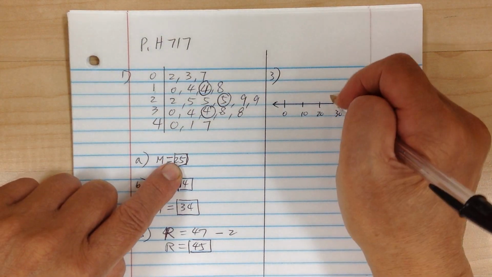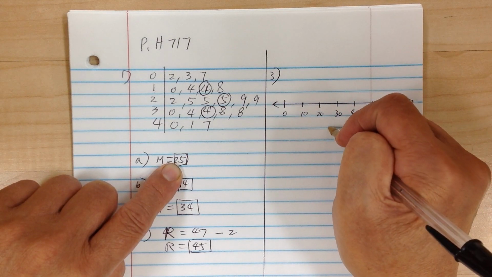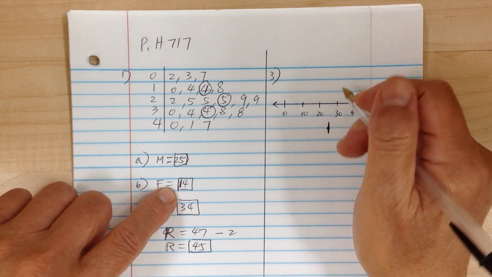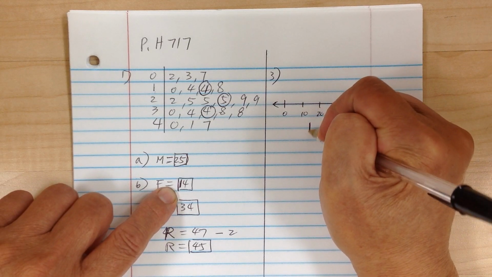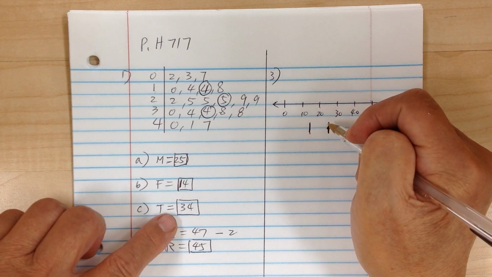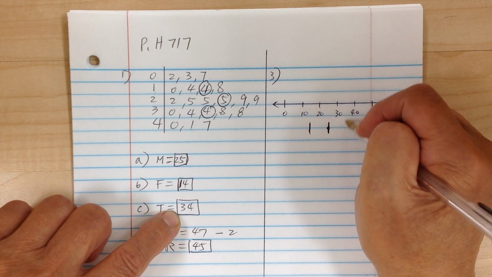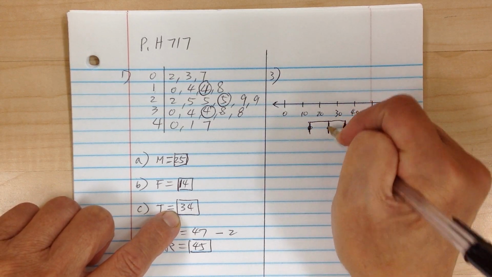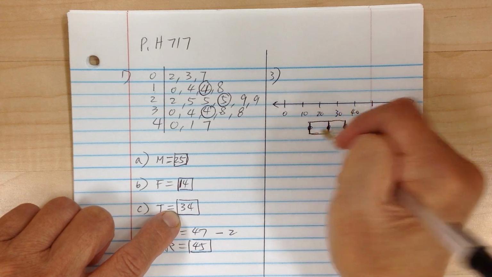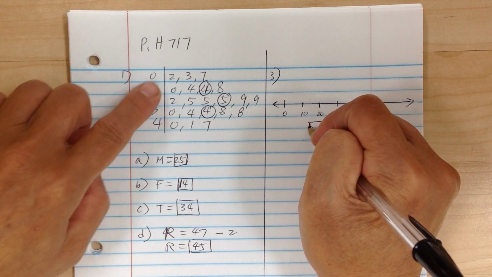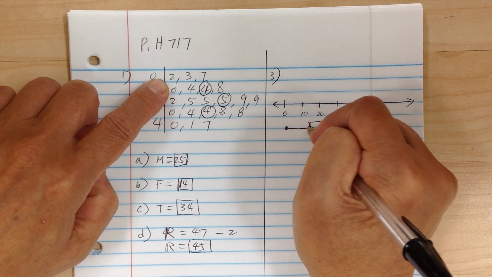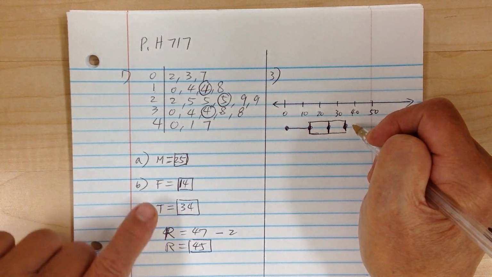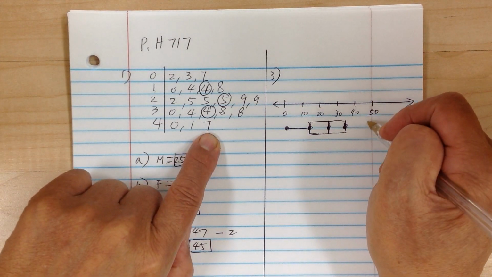So the median is 25, so it's going to be right over here. Okay, and then the first quartile is 14, so it's about right over here. And the third quartile is 34, so it's about right over here. And so that's your box. And your whisker will go to the lowest number, which is equal to 2, right over here. So the whiskers go to the lowest and the highest. And your highest number is 47, so it's about right over here.